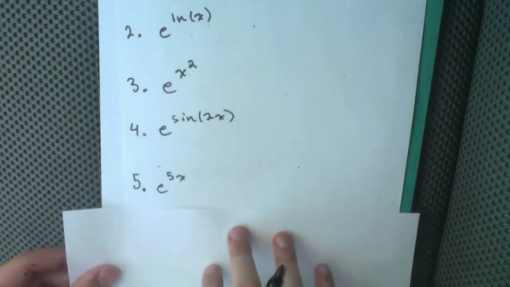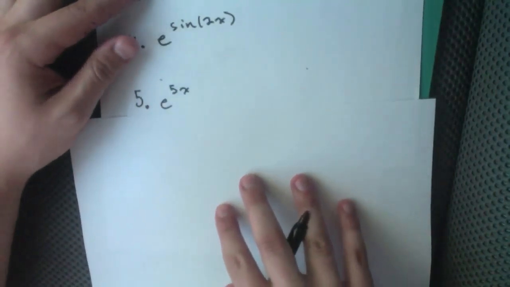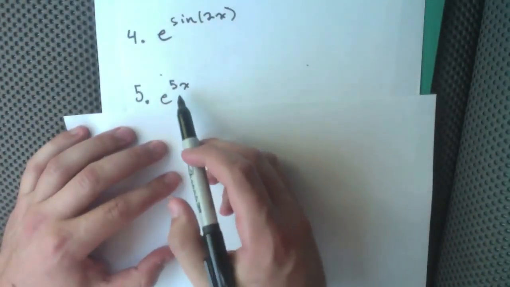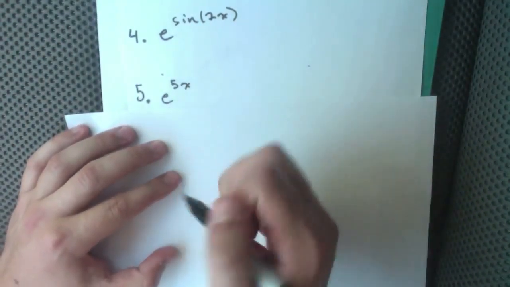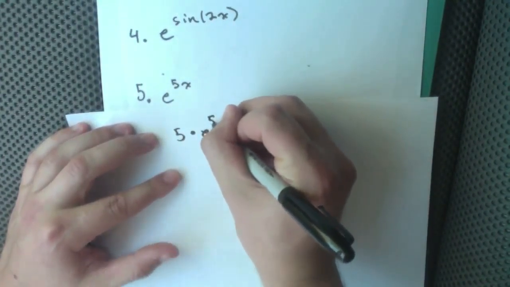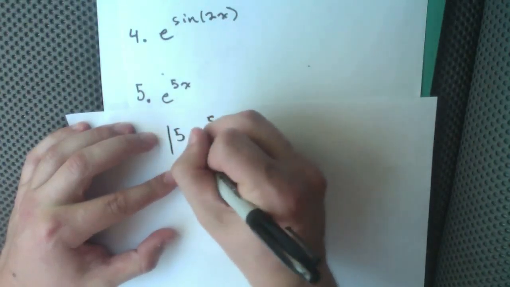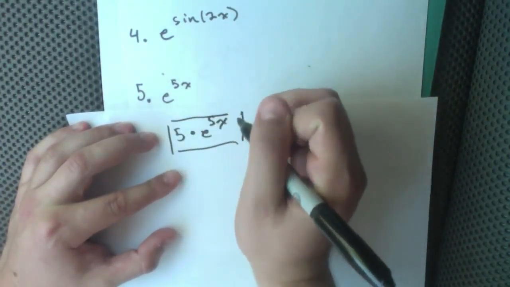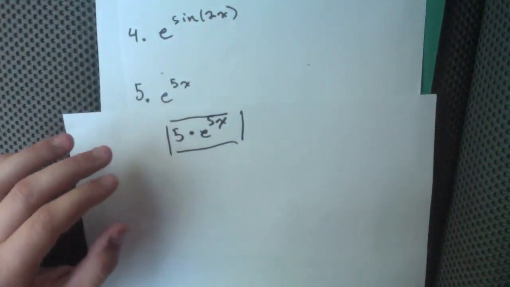For our last one, another pretty simple one. e to the 5x, so we're just going to take the derivative of our g of x, and that'll just be 5. We're going to multiply it by e to the 5x, and that is your answer. Pretty simple.